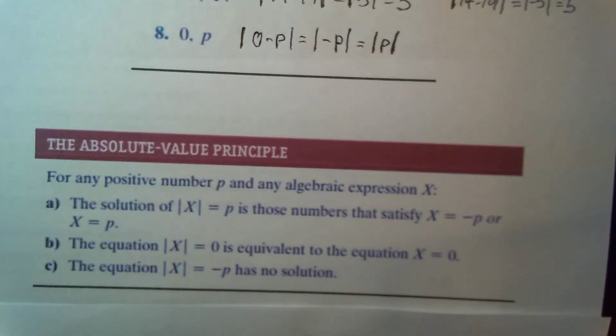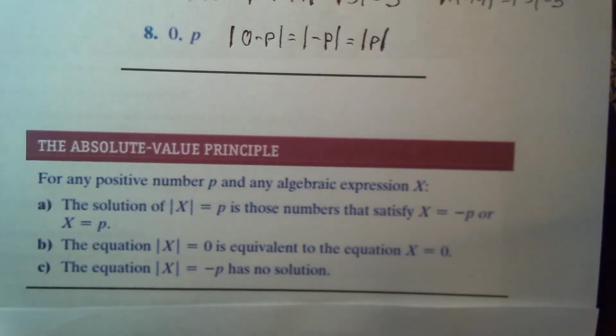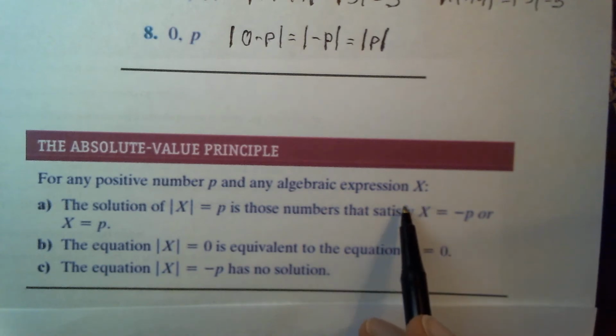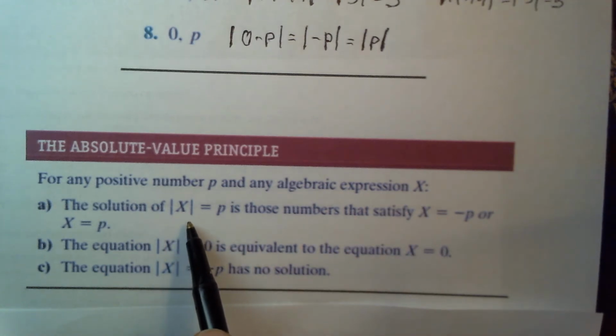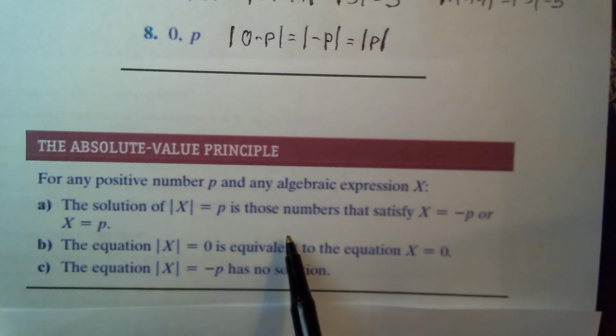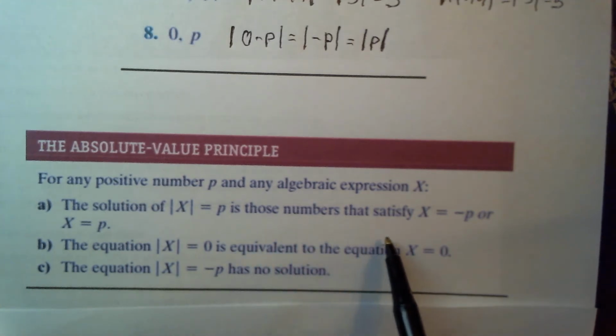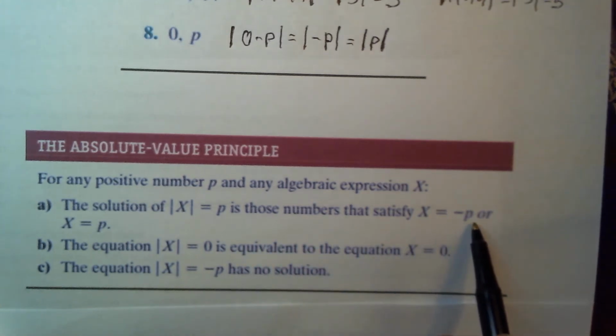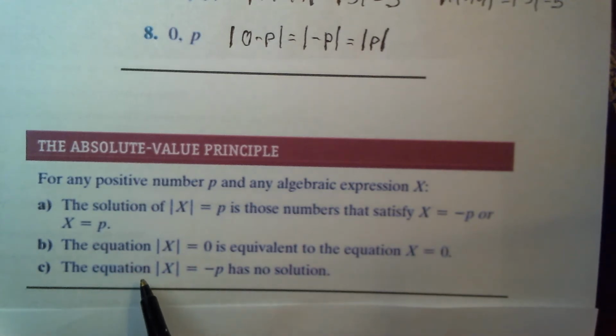Next, we'll look at the absolute value principle. It says for any positive number p and any algebraic expression x, the solution of absolute value of x equals p is those numbers that satisfy x equals minus p or x equals p. The equation absolute value of x equals 0 is equivalent to the equation x equals 0, and the equation absolute value of x equals minus p has no solution.